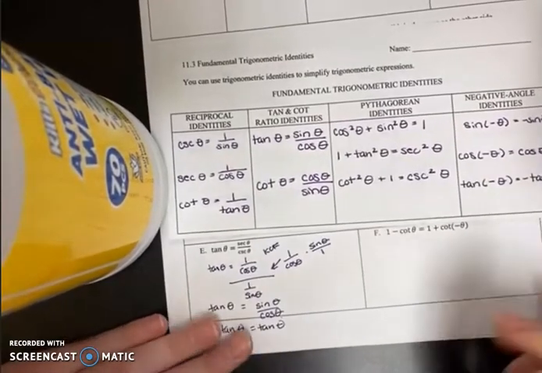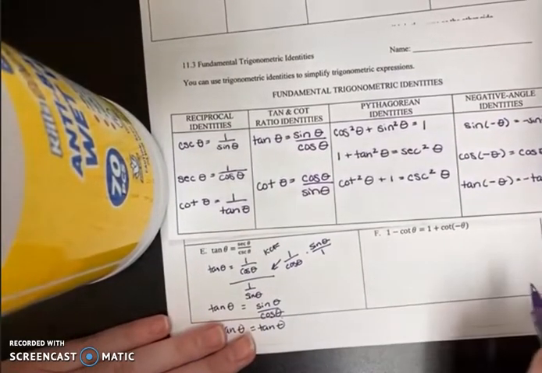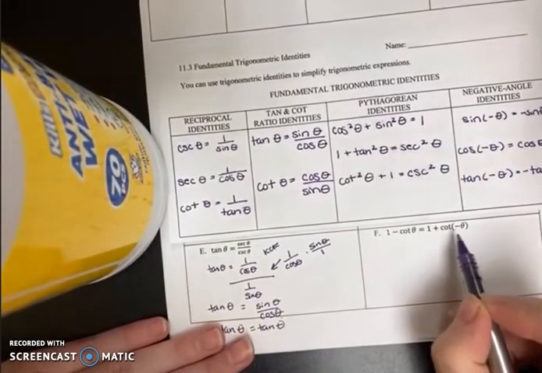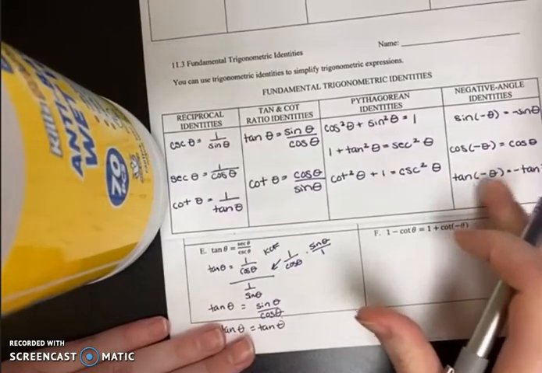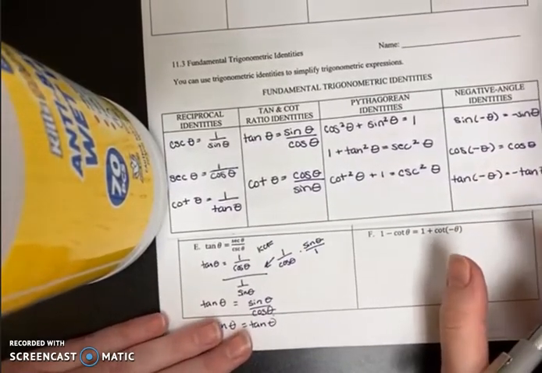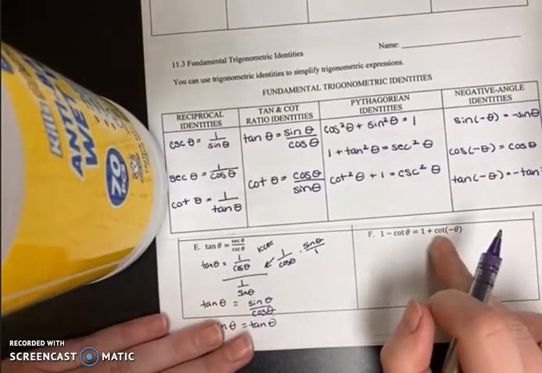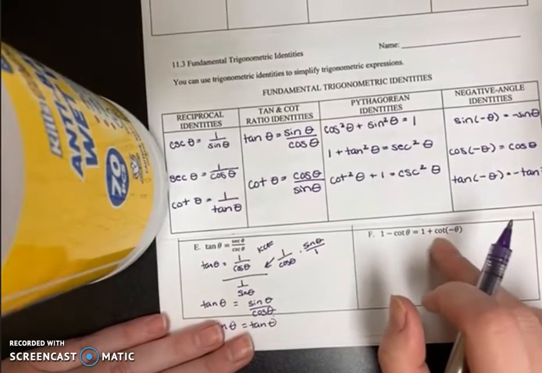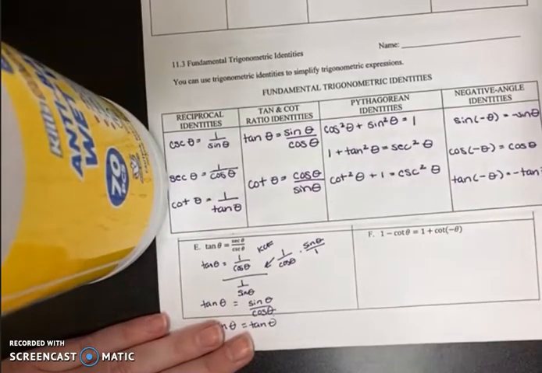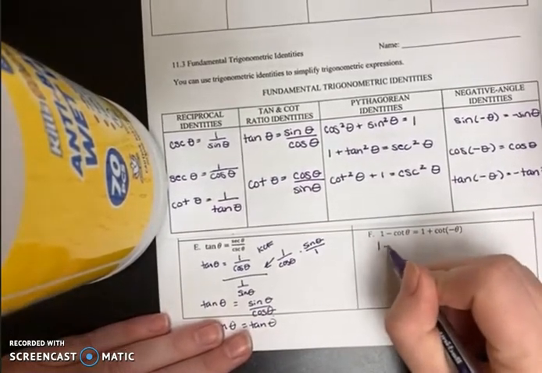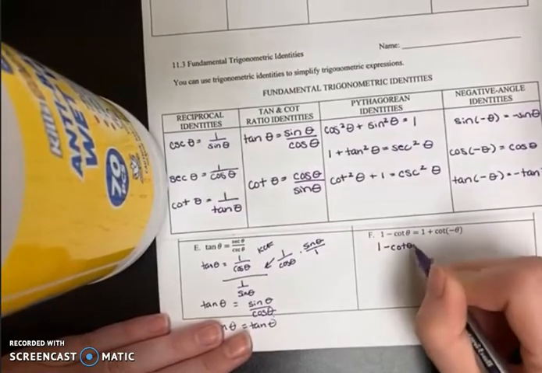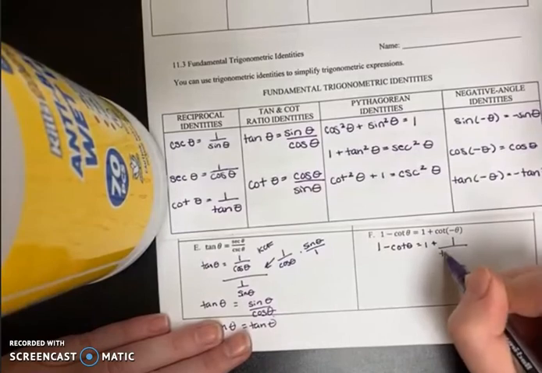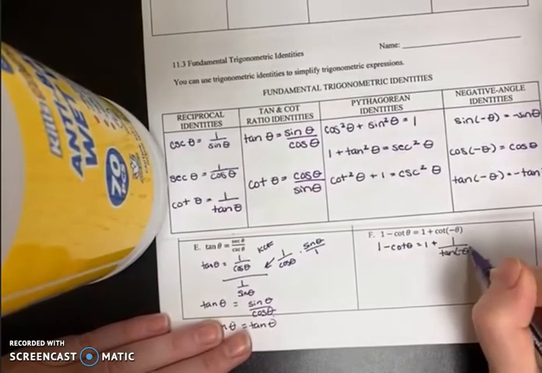Part F, we have 1 minus cotangent equals 1 plus cotangent negative theta. So immediately when I see that negative theta, I think of the negative angle identities, but I don't have something for the reciprocal identities. So I'm going to have to rewrite this cotangent in terms of its reciprocal tangent. So this becomes 1 minus cotangent theta equals 1 plus 1 over tangent negative theta.